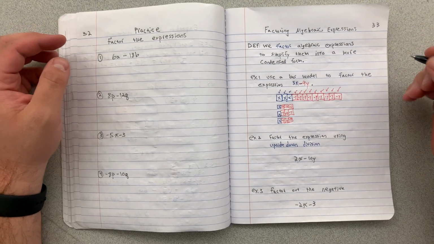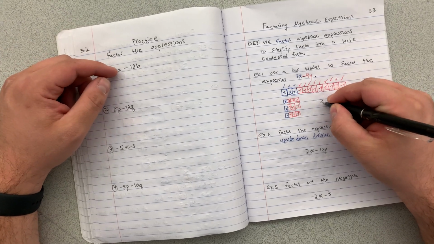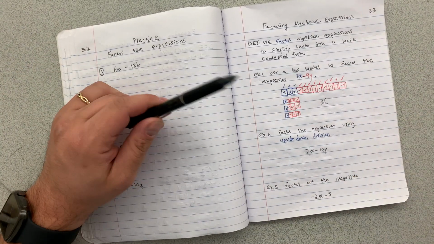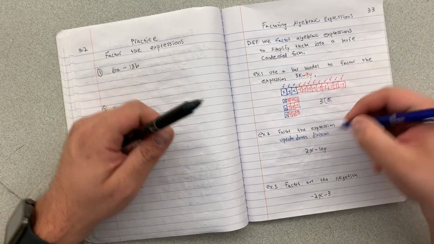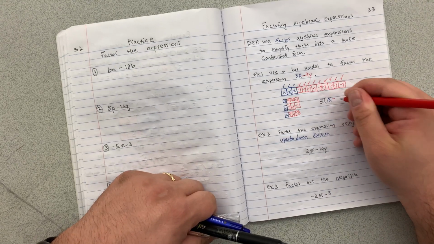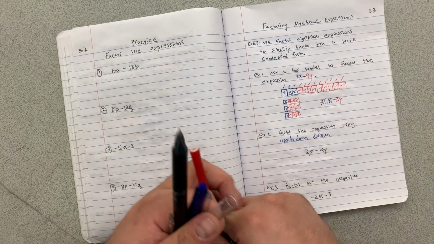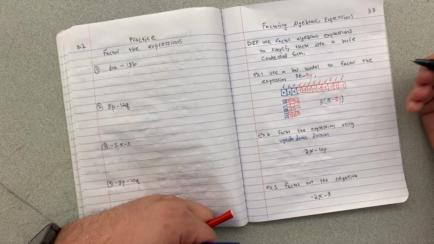So now that I have 3 sets of equal groups, I'm going to put a 3 on the outside because I have 3 groups of x and 3 negative y's, or we say negative 3y. So that's how we group.